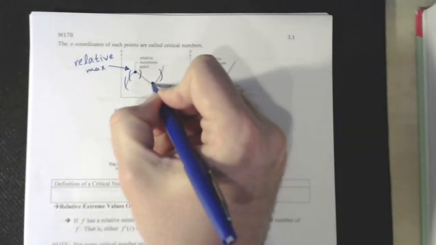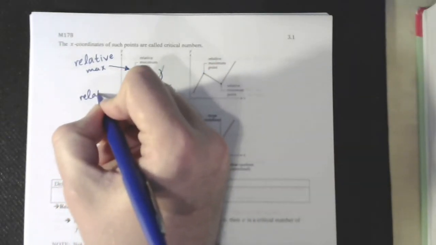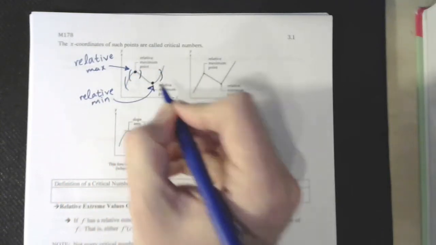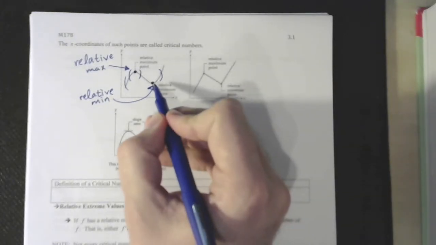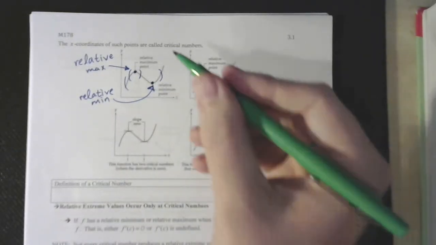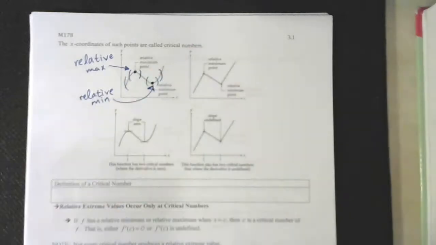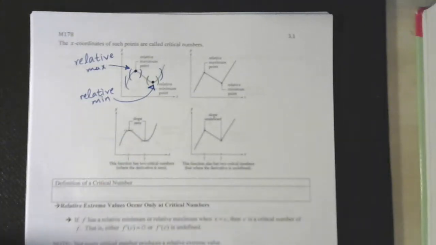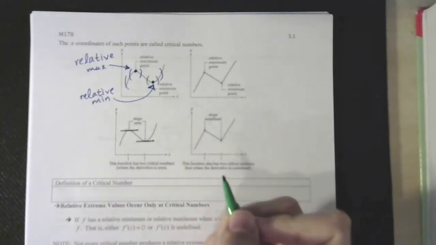Same thing with the relative min. This point is going to be smaller than everything, and again, I can construct an interval like this. It's certainly smaller than everything in between those green dashes. So, relative max versus relative min. If we think of that as 0 slopes, we have a horizontal tangent here and a horizontal tangent here.